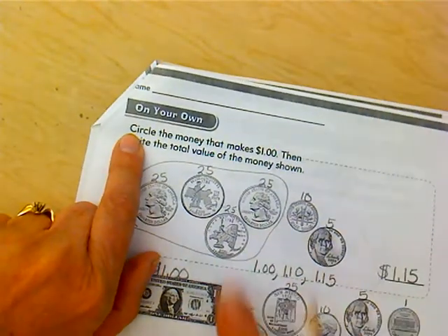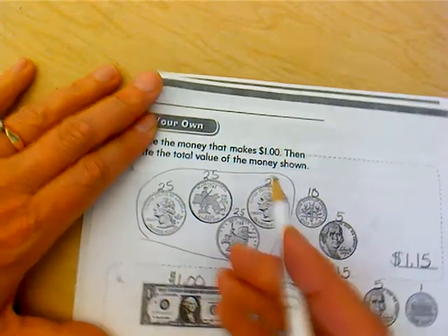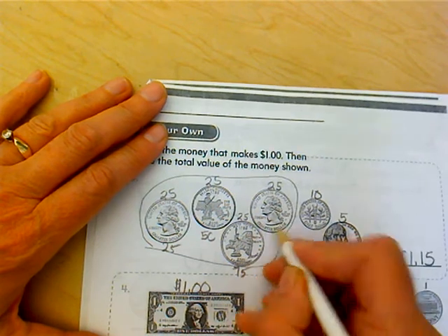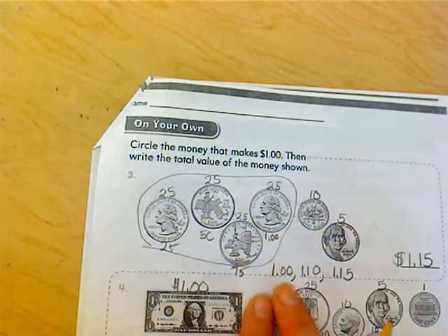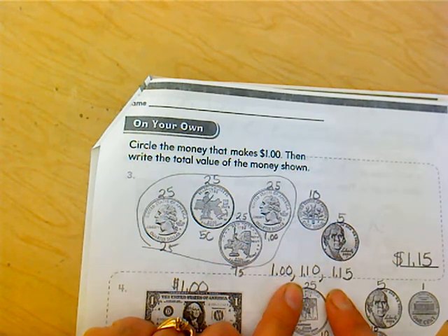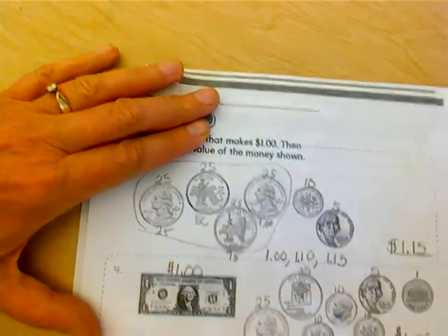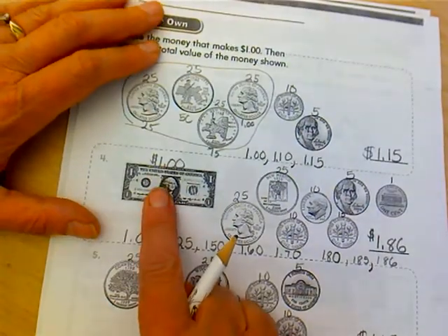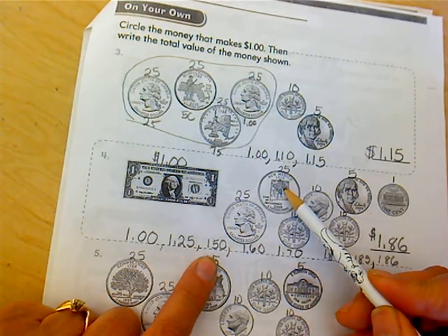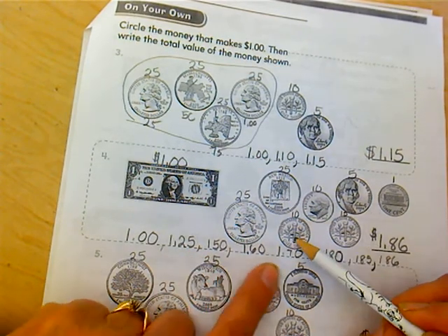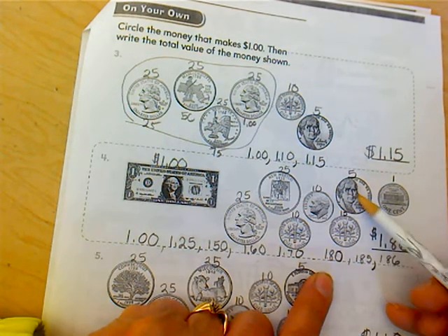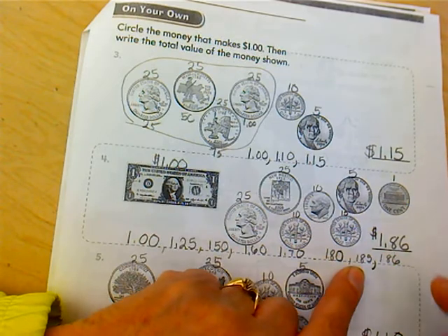This time you had to circle the money that made $1. 25, 50, 75, $1. So I circled that. So I've got $1 up 10 gives me $1.10, up another nickel gives me $1.15, for a total of $1.15. $1 up 25 gives me $1.25, up another 25 gives me $1.50, up 10 to $1.60, up 10 more to $1.70, $1.80, up 5 more gives me $1.85, and 1 penny $1.86.